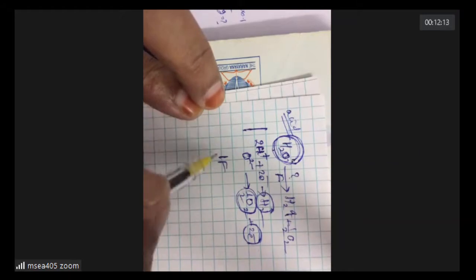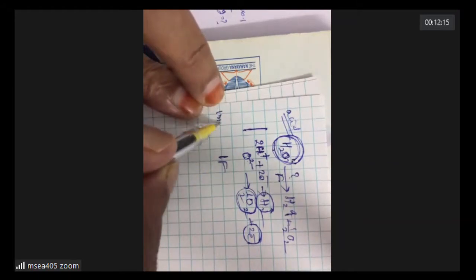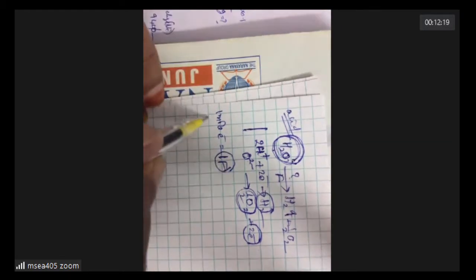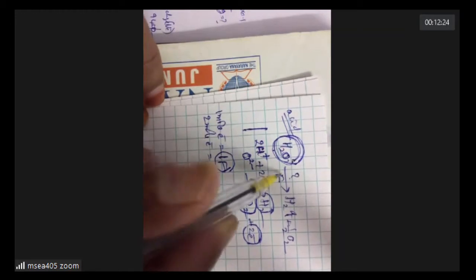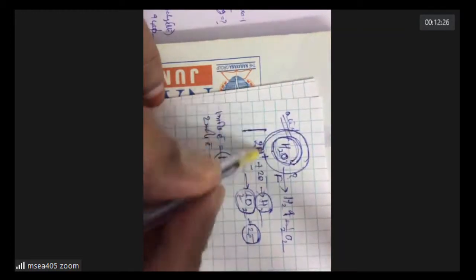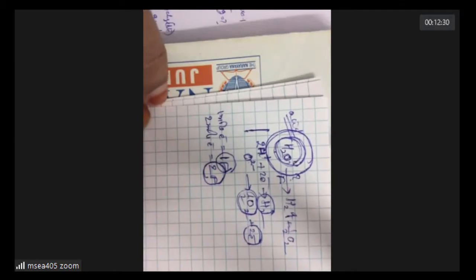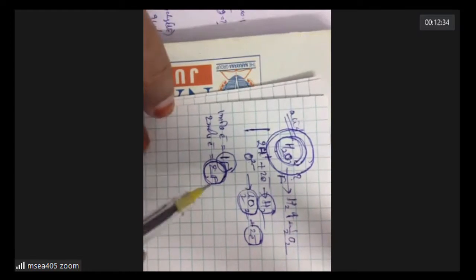So charge of 2 moles of electrons is how much, sir? 1 mole electrons charge is 1 Faraday. 2 moles electron charge is 2 Faraday. Therefore, to completely dissociate 1 mole of water, how many Faradays of charge is needed? 2 Faradays. Are we very clear about it, sir?